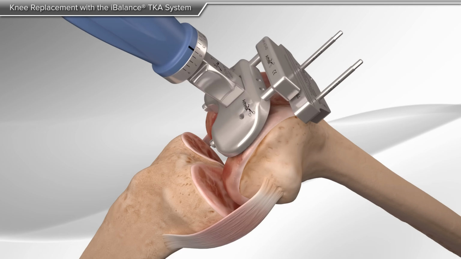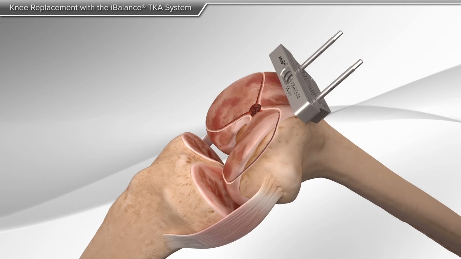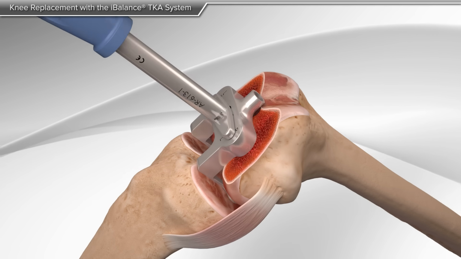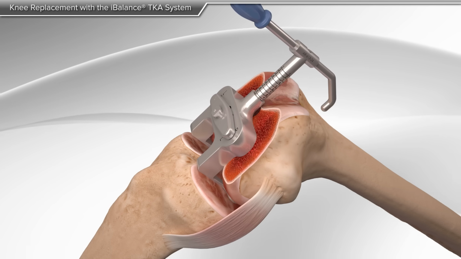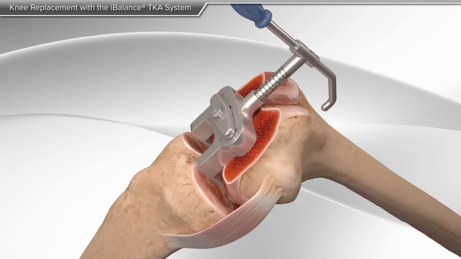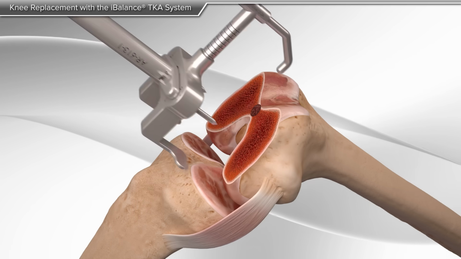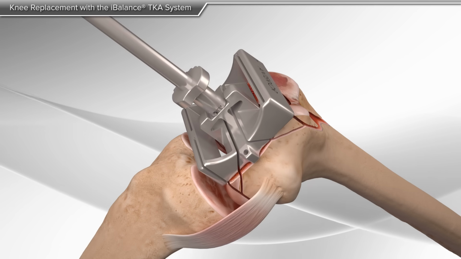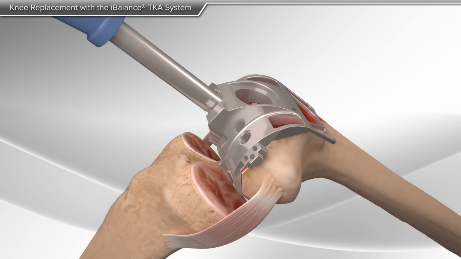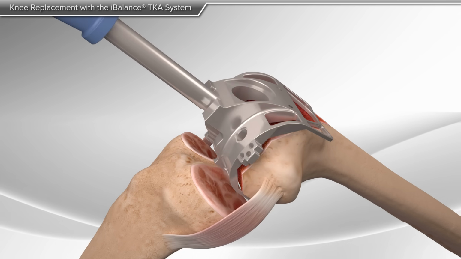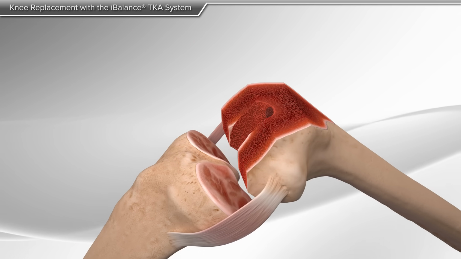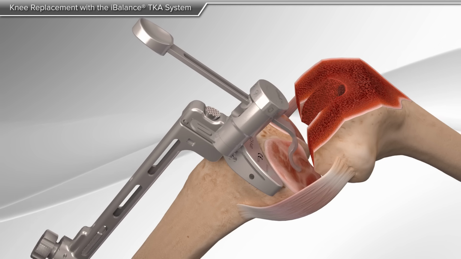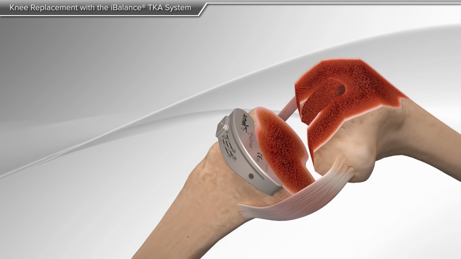During the surgery, your doctor uses a series of guides to help remove the damaged bone and prepare the femur, ensuring proper implant size and alignment. Next, your doctor will prepare the tibia using a series of guides to ensure proper implant size and alignment.